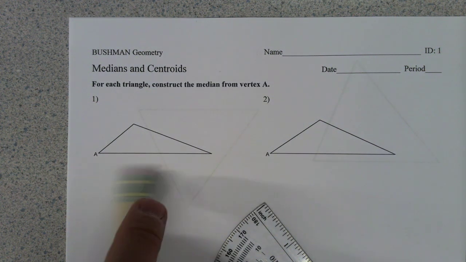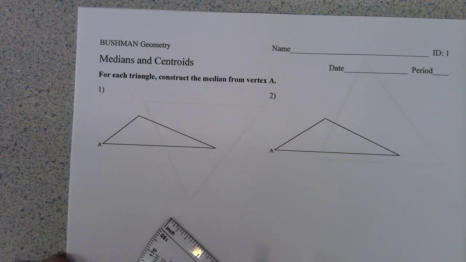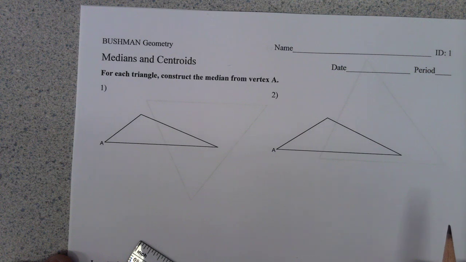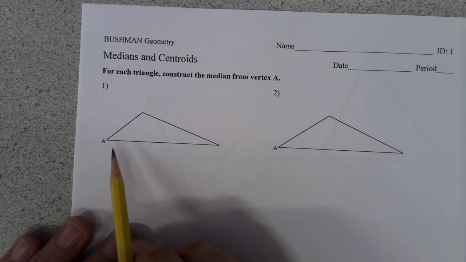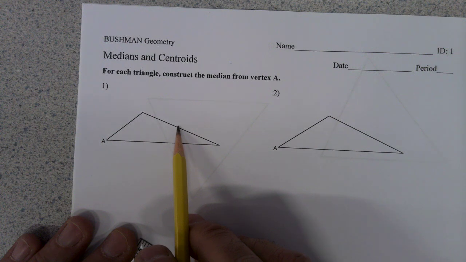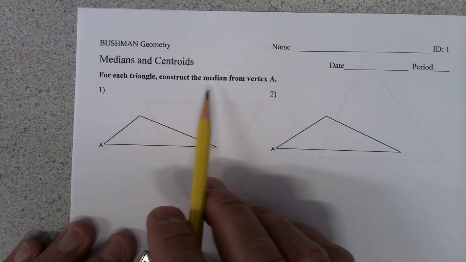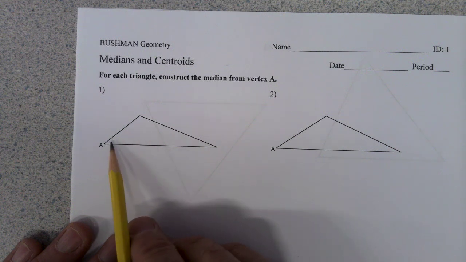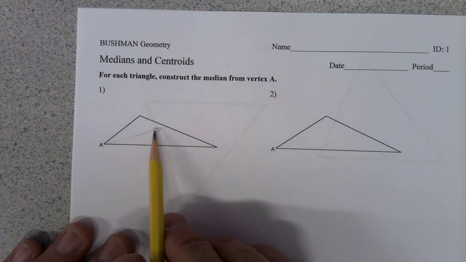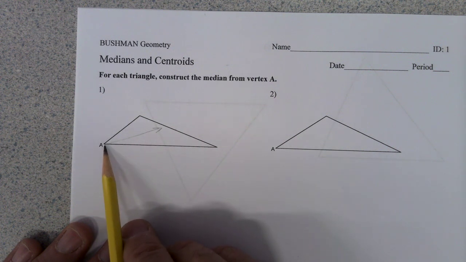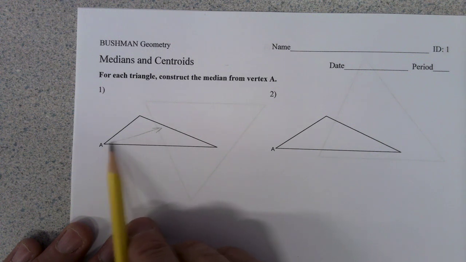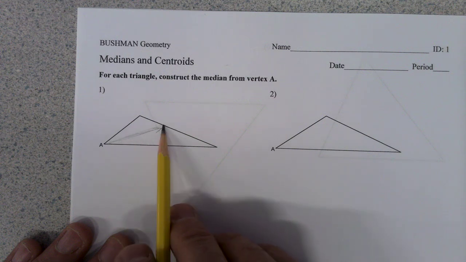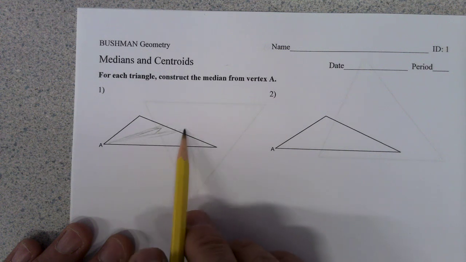Okay, medians and centroids. A median is nothing more than a line connecting a vertex with the midpoint of the opposite side. So when we're talking about a median from vertex A, that means from A to the opposite side going this way. So it kind of helps to know what opposite is. If you were standing in the corner of a triangular room, what wall would be in front of you? That's opposite. So this whole side is opposite.